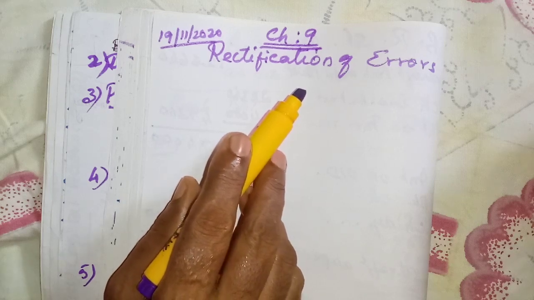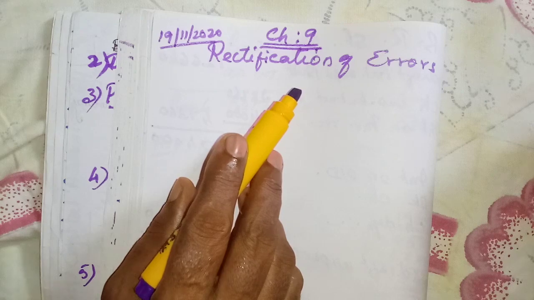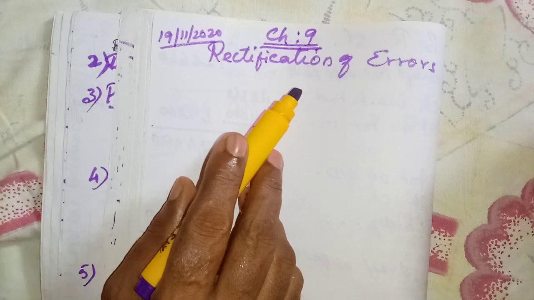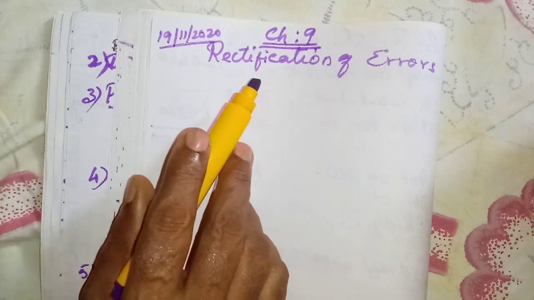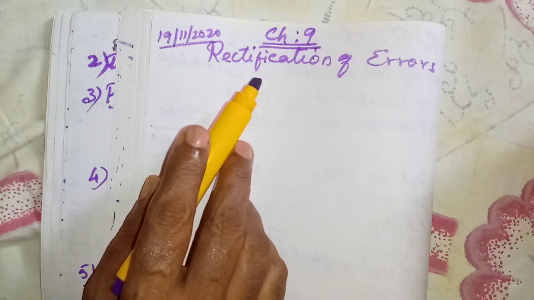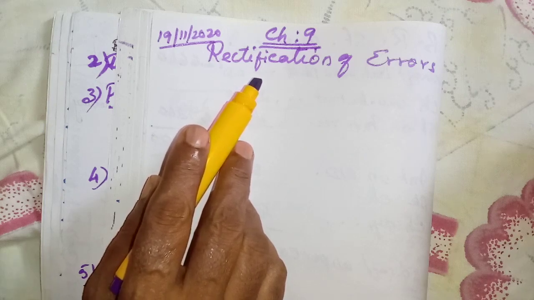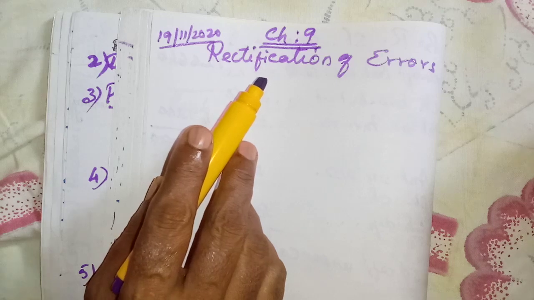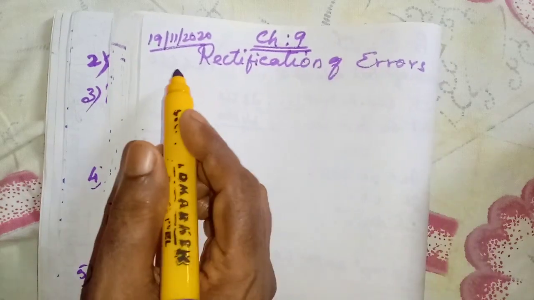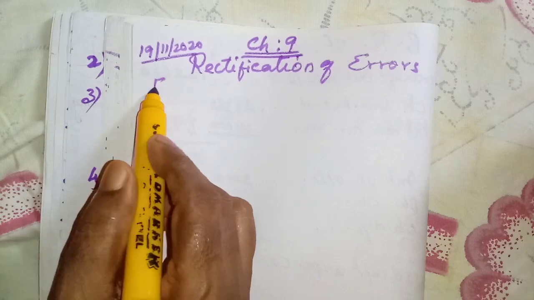So, to know the accurate, real profit or loss or financial position, all the accounts must be prepared very correctly. If there is any error, then it will not show the correct profit. So we need to locate, that means find out the error, and we should rectify, we should correct that error. Okay, so first we will see what is the meaning of an error.